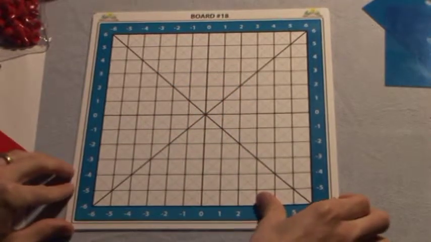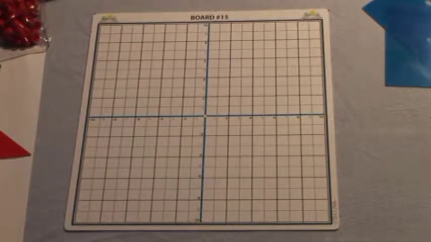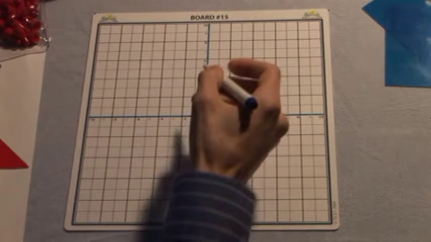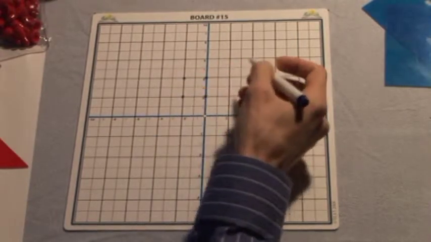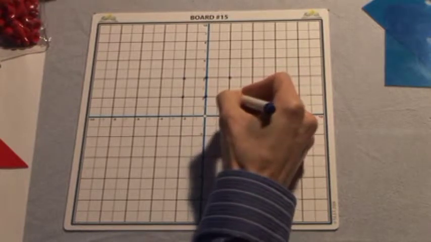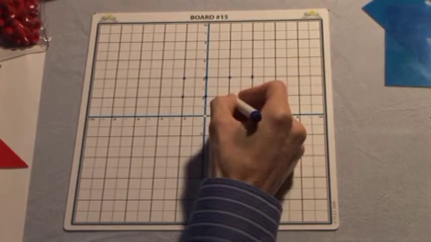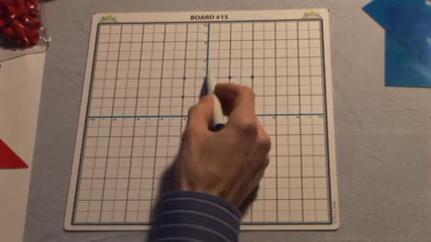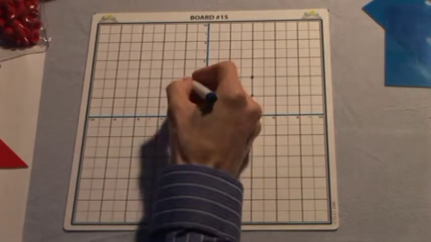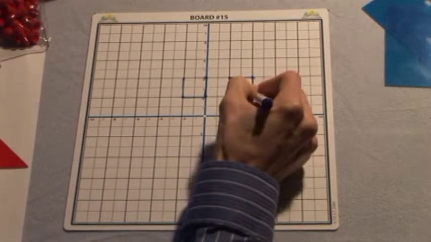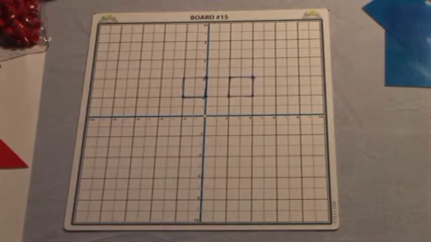Okay, moving on to board number 15. On board number 15, we can do the same process. We can show congruent figures, and I'll just plot a 2 by 2 square here and a 2 by 2 square here. And what you can do is you can have students check the dimensions, and you can also have students plot the coordinates of those. So we'll fill in the sides, and you can see that there are 2 congruent squares.